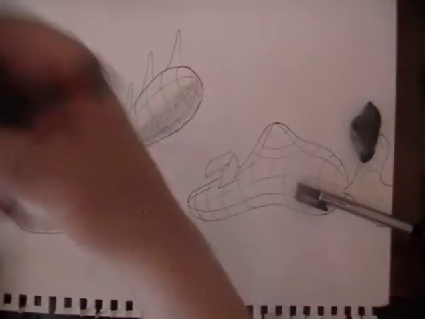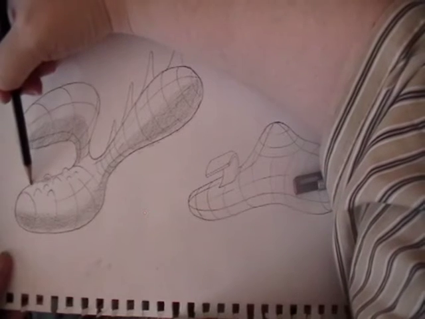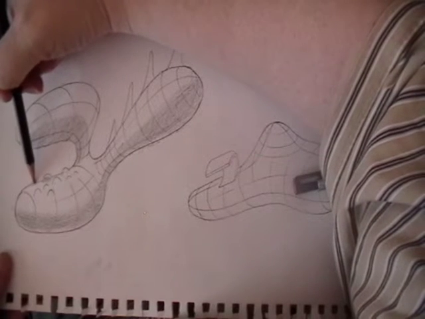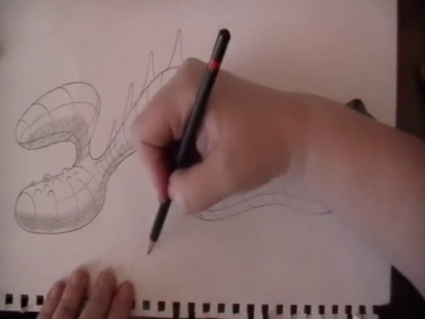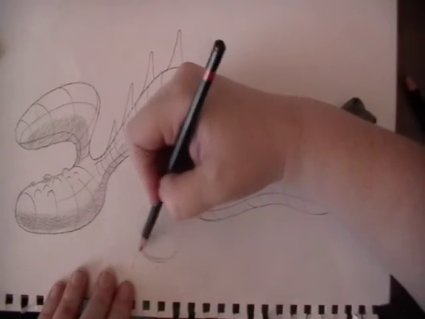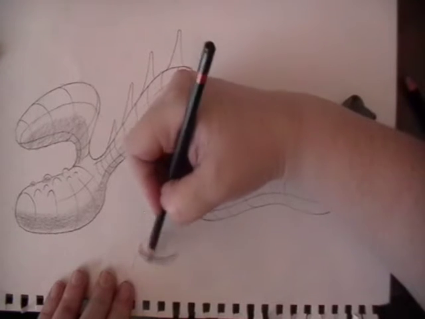I'm not gonna take a lot of time on these. They would be like this, with a core shadow.